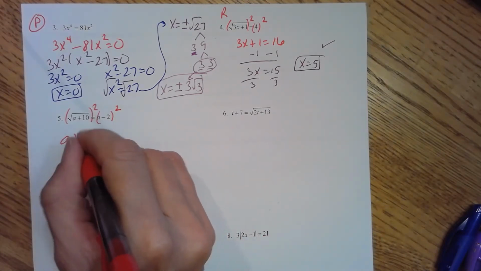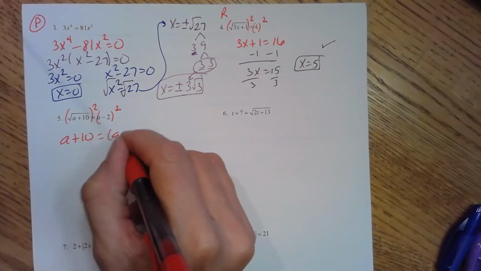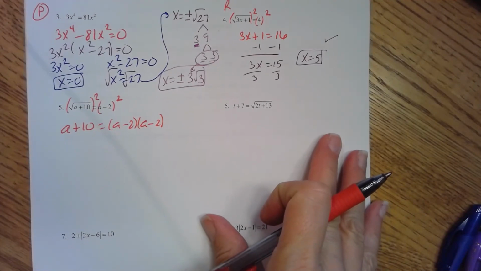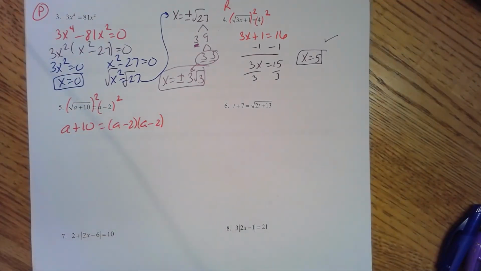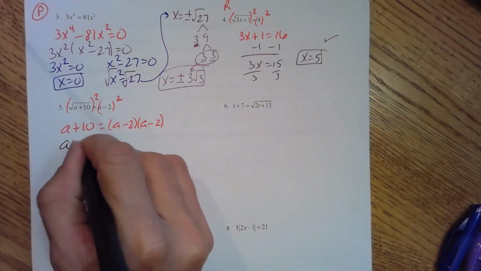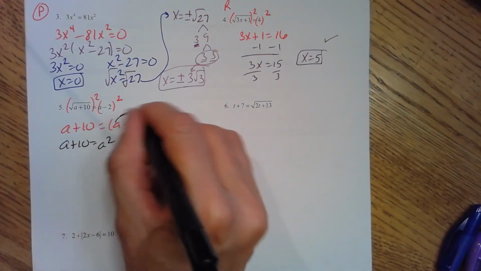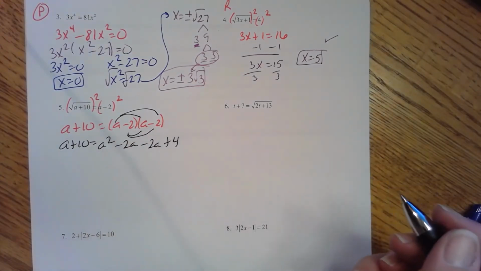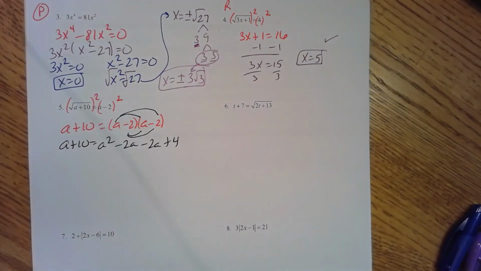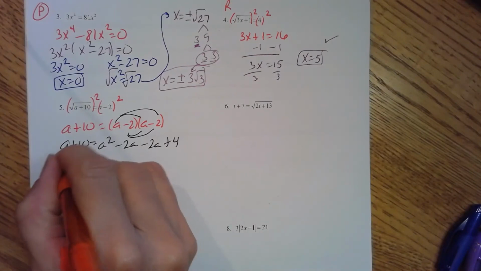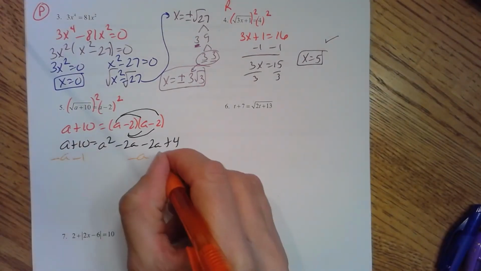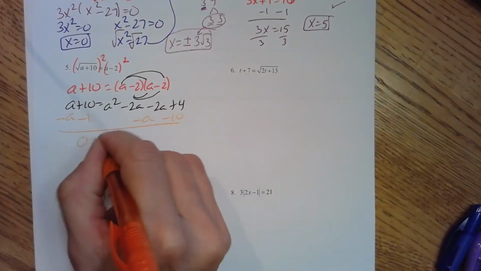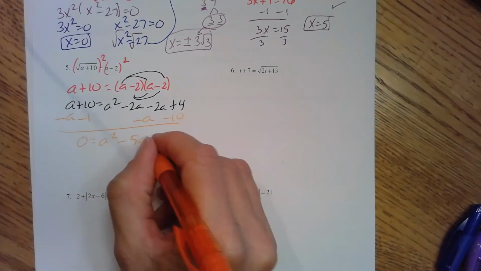So on the left-hand side, the square and the square root just cancel. And how do we do a minus 2 squared? Quantity squared. That means we have to multiply a minus 2 times a minus 2. We can't just square pieces. So now when we multiply this out, we end up with a times a, which is a squared, minus 2a, minus 2a, plus 4. Because my a squared is positive on the right-hand side, I'm going to take everything over to that side. I'm going to subtract the a, put those like terms together, subtract the 10, and put those like terms together. So we end up with 0 equaling a squared minus 5a minus 6.